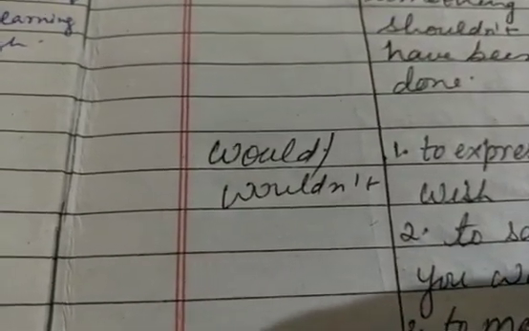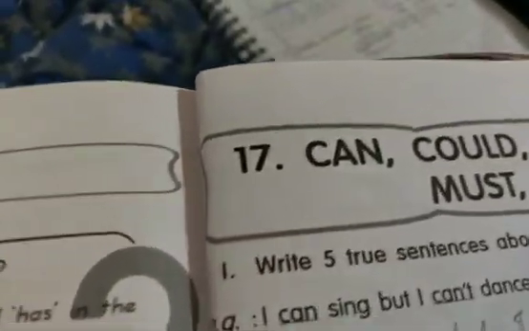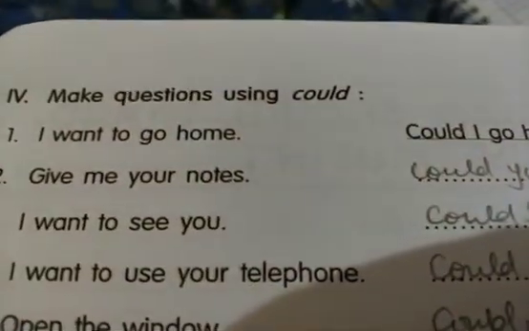Similarly, different modals are there which we use for different circumstances. According to their uses in the sentence, we use the different modals. I hope you have understood. Now let's see the questions from lesson number 17 and also from revision exercise 3. Do question number 1, 2 and 3. We'll start from question number 4.